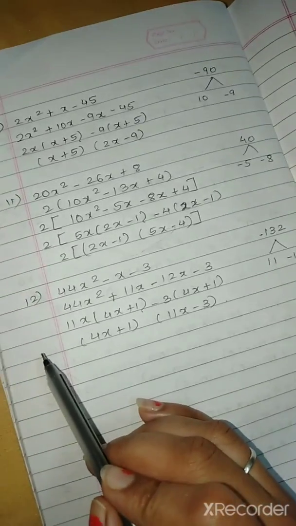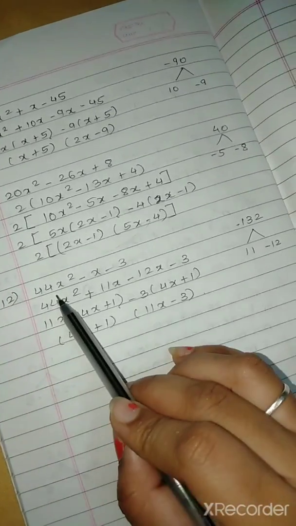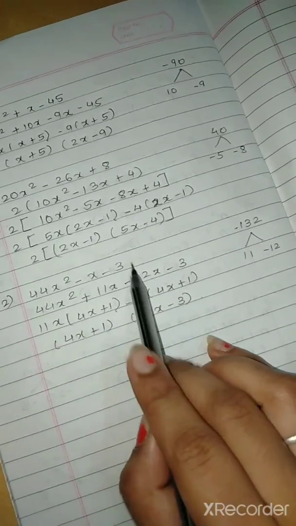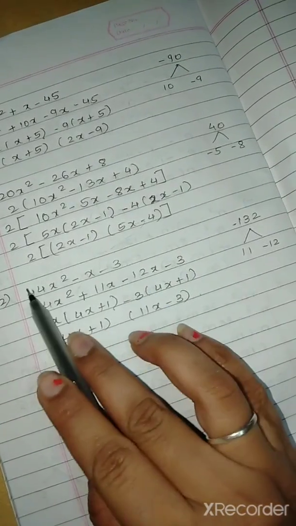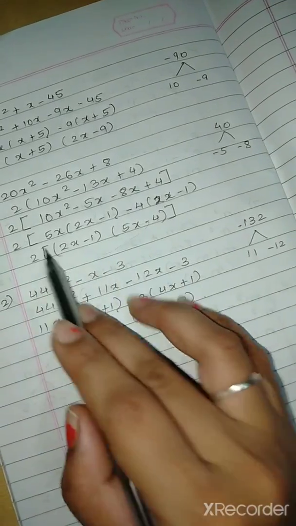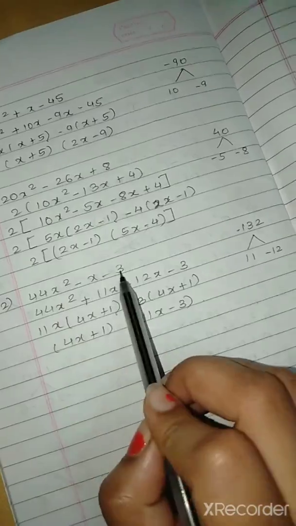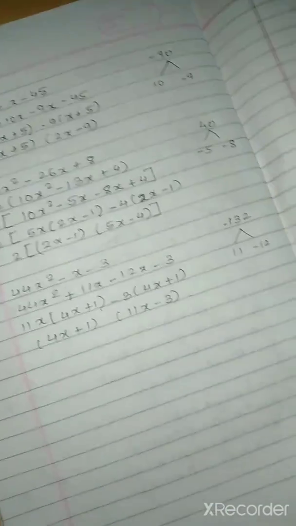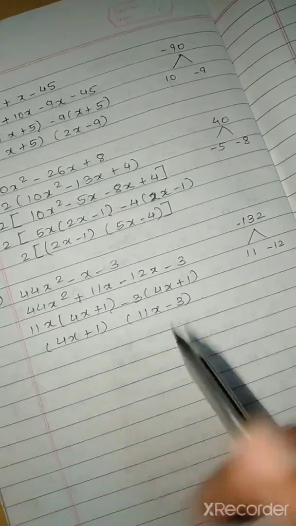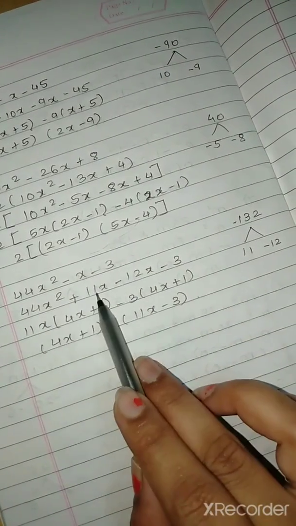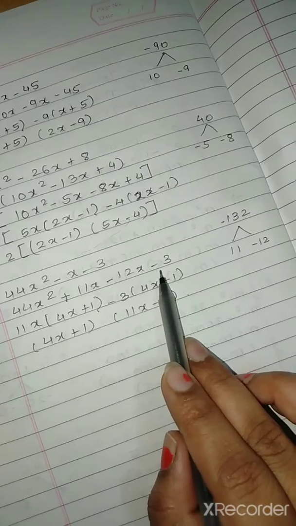Moving ahead to the 12th sum. The 12th sum is 4x square minus x minus 3. Again, there is no common term between 4 and 3 that we can take out and write the question. So in this case, we will multiply this. 44 into 3, that is 132, and 11 into 12 is 132. So 44x plus 11x minus 12x minus 3.